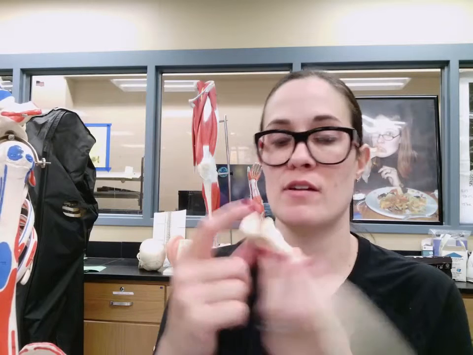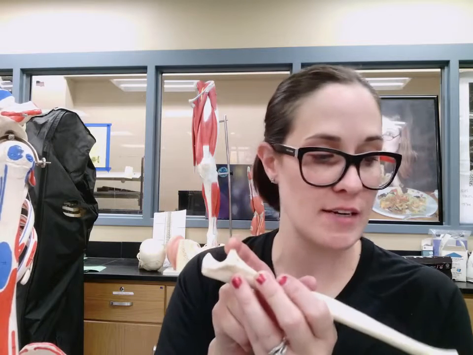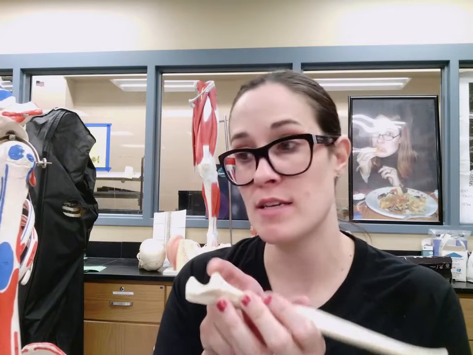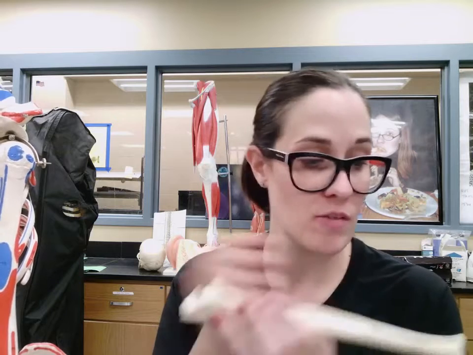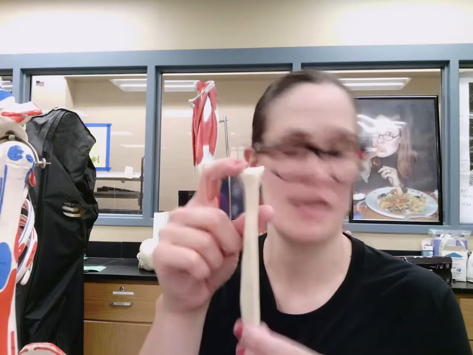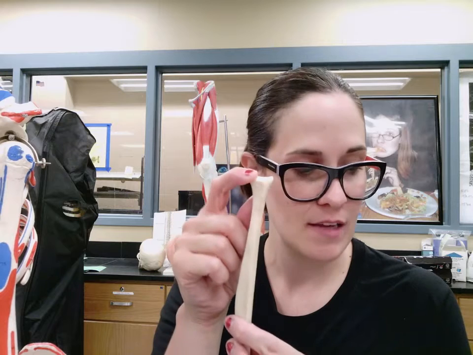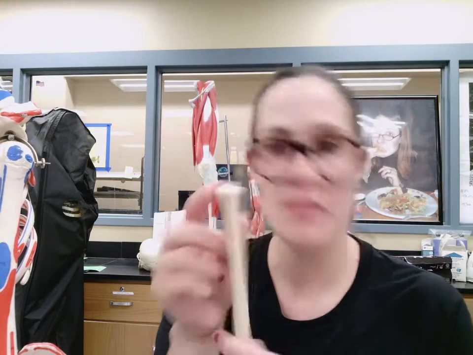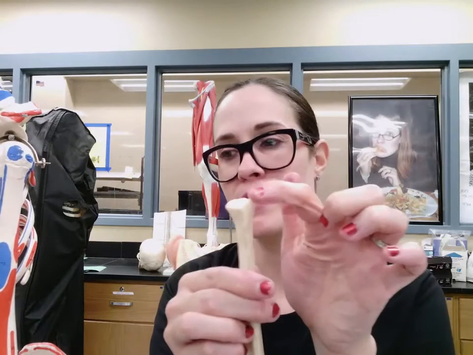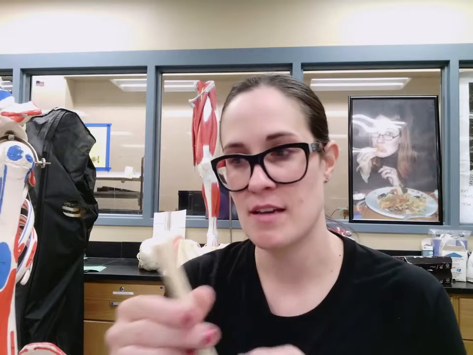And the other little point in the front here is called the coronoid process that fits into the coronoid fossa of the humerus. So it all has a purpose for how it's named. This is the head of the ulna. And then the little point here is called the styloid process of the ulna.